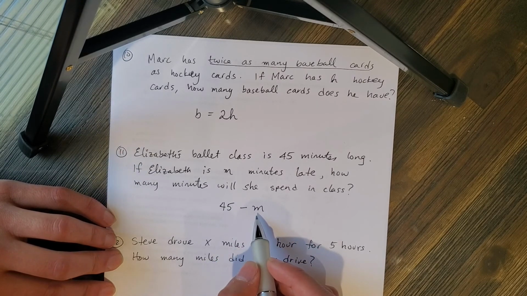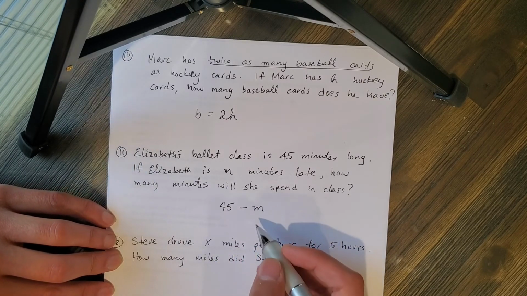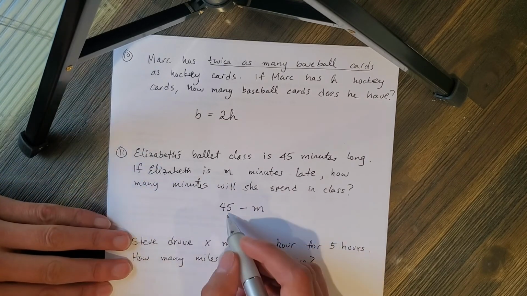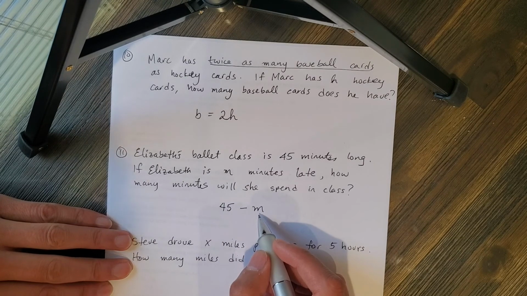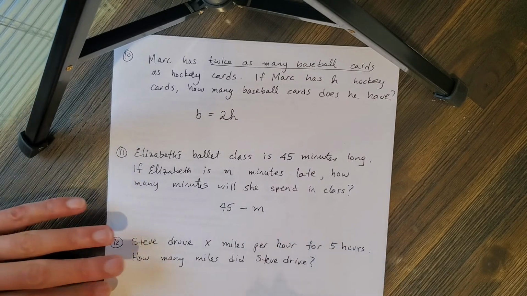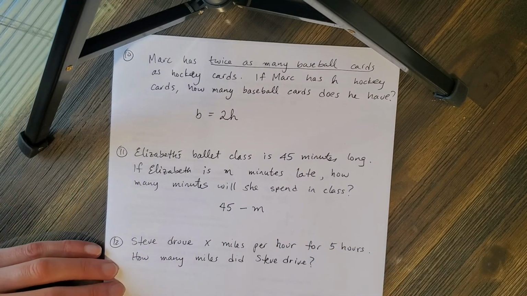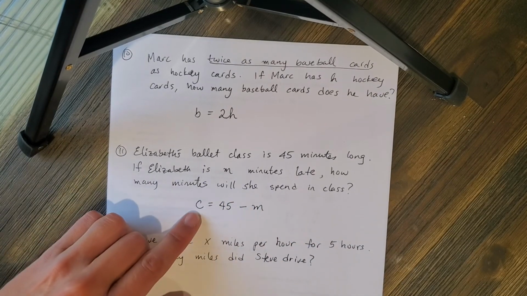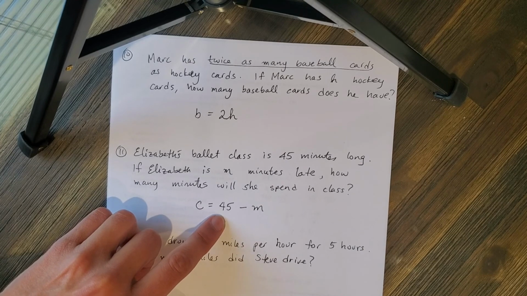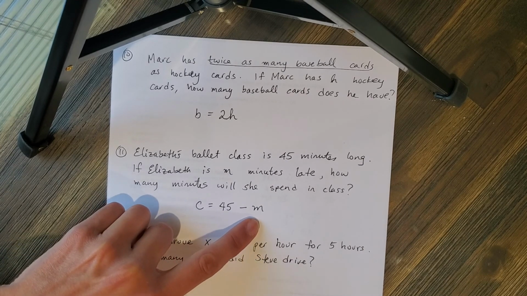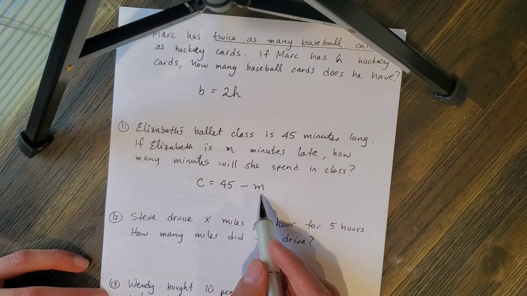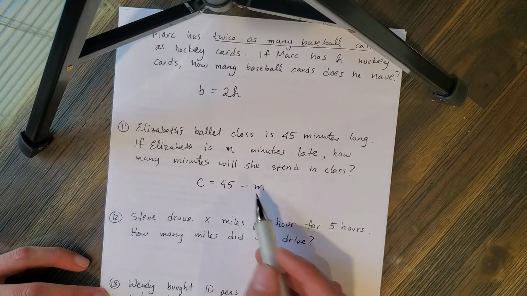She would only have 35 minutes left of class. Okay? So however long she was late, what if she was late 1 minute? Well, then we just subtract 1 minute, and then that means she has 44 minutes left of class. Okay? And so the class time is going to be 45 minutes minus however many minutes she's late. What if she's 0 minutes late? Well, 45 minus 0, that means she's there the whole time.